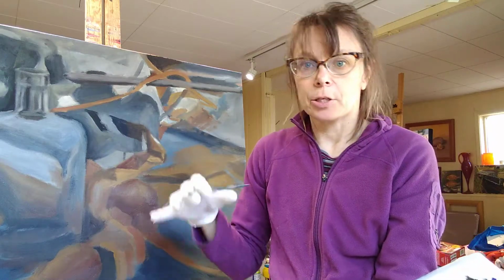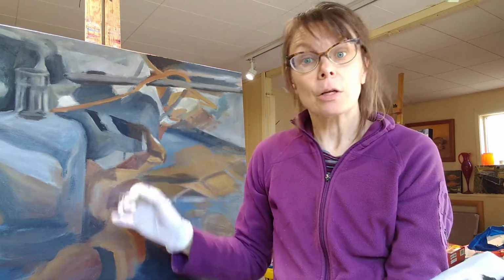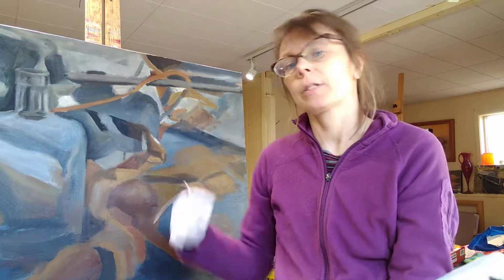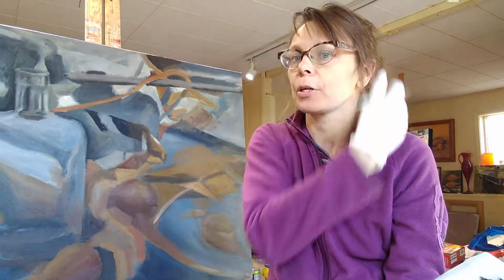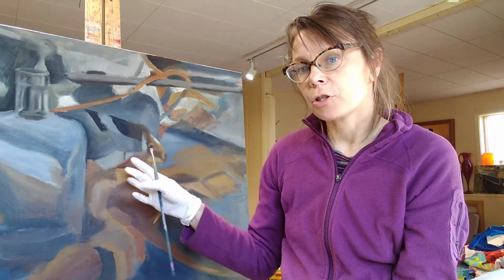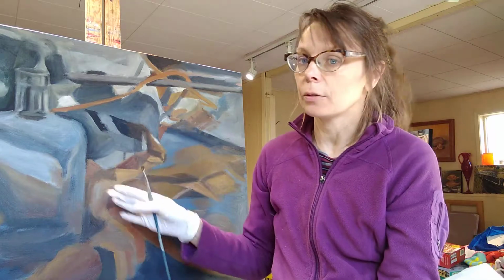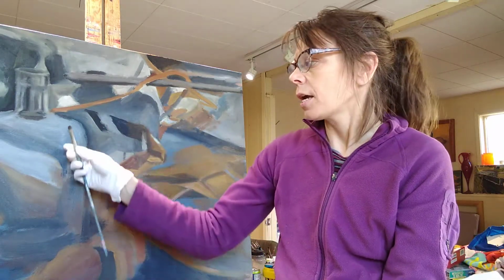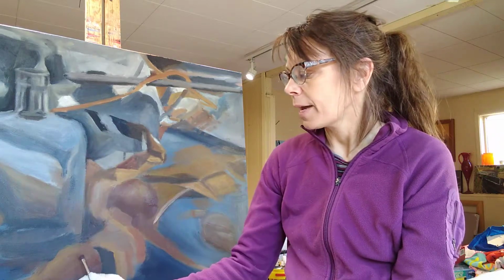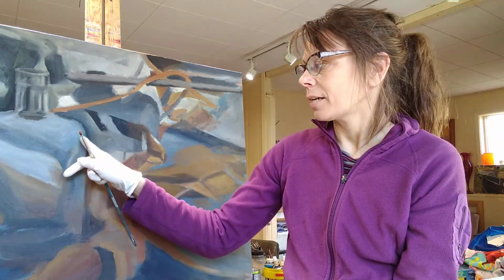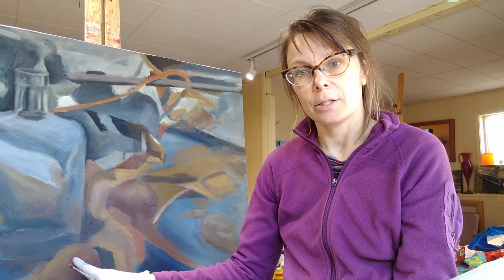And it's because we're a little bit unsure, we're a little bit nervous, and so little brush strokes seem a lot more effective than big long brush strokes. But what you have to understand, especially if you're working at an easel, is that you have gravity on your side, so you can pull the paint down. And if you pull the paint down, you'll actually get a smoother edge.